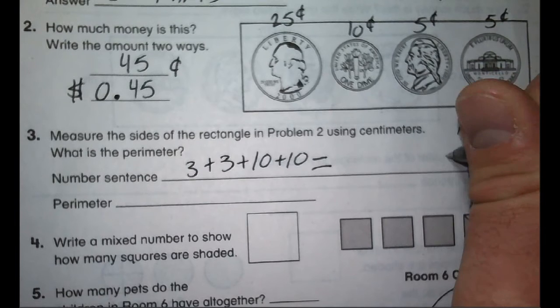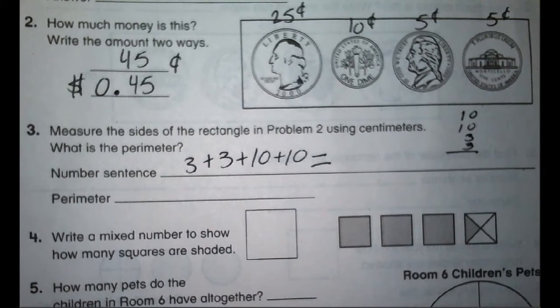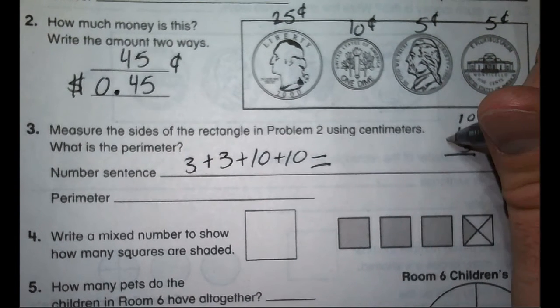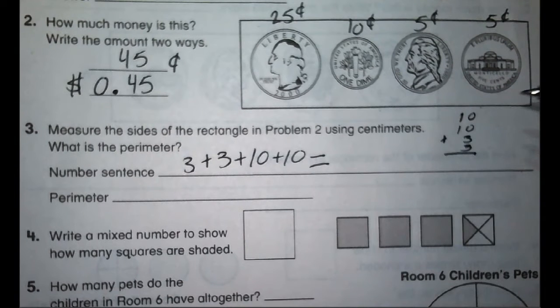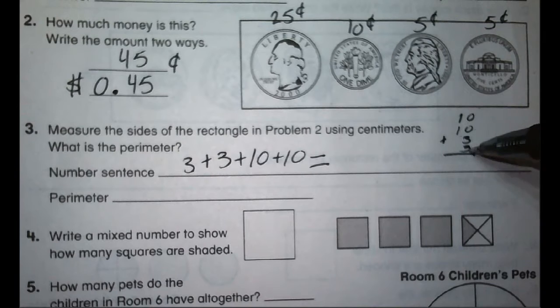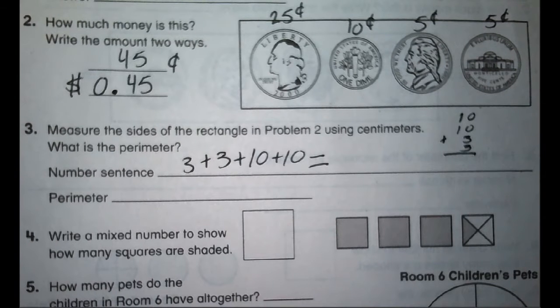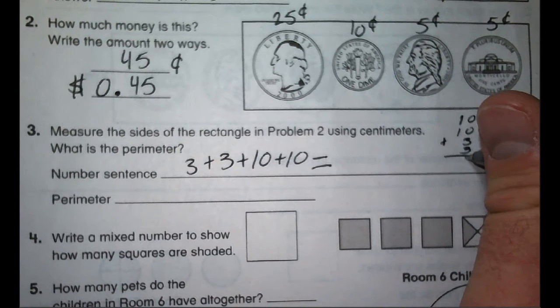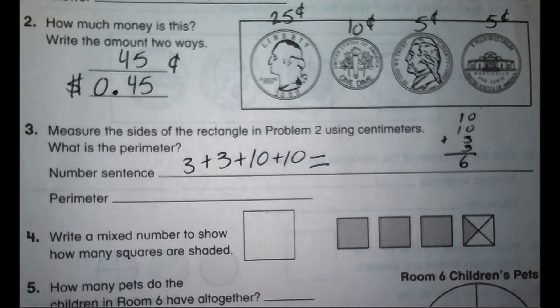0 plus 0 is 0. So all we need to worry about is 3 plus 3. Well, 3 plus 3 is 6. And do we have any number that we need to regroup or carry? Nope. So we're just going to go ahead and look at 1 plus 1. 1 plus 1 is what, everybody? 2.